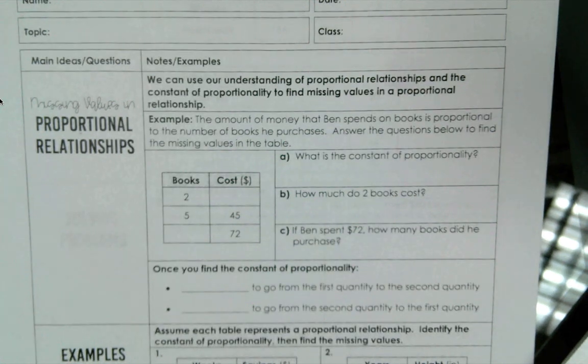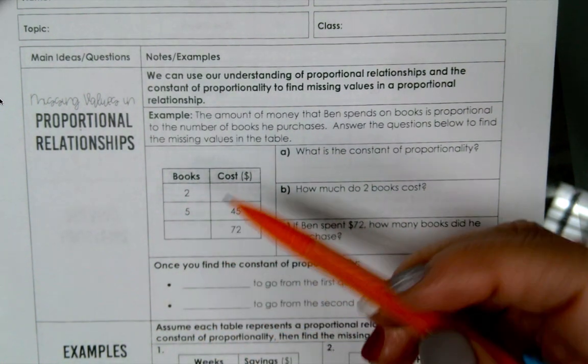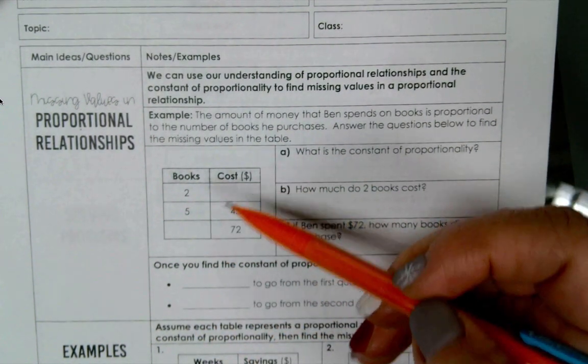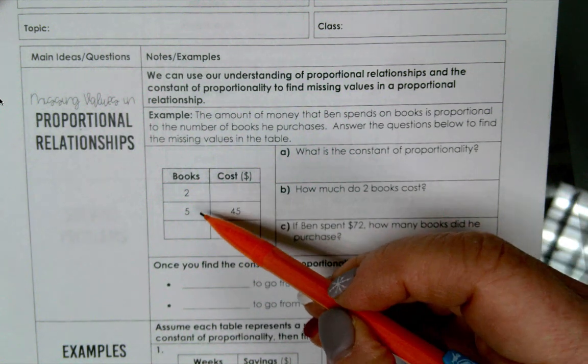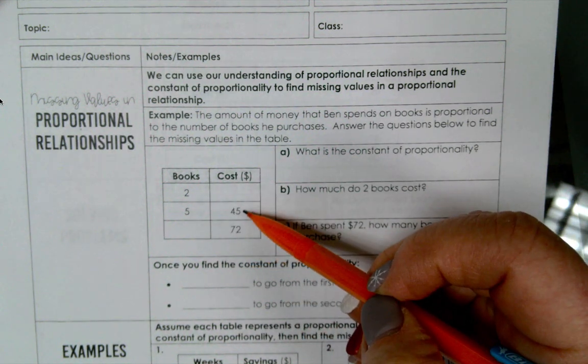Okay, so let's look at my example. The amount of money that Ben spends on books is proportional to the number of books he purchases. Answer the questions below to find the missing values in the table. So when I say proportional, the constant of proportionality, that variable, that rate is going to be the same thing every time. So we need to figure out what is that rate. And so I don't know this cost, and I don't know how many books for $72. However, I know if I buy 5 books, I will pay $45.